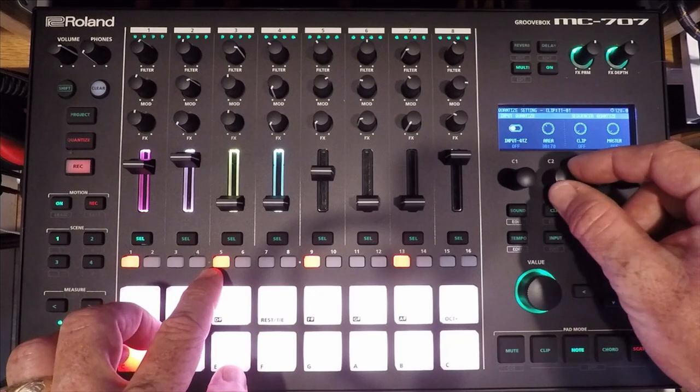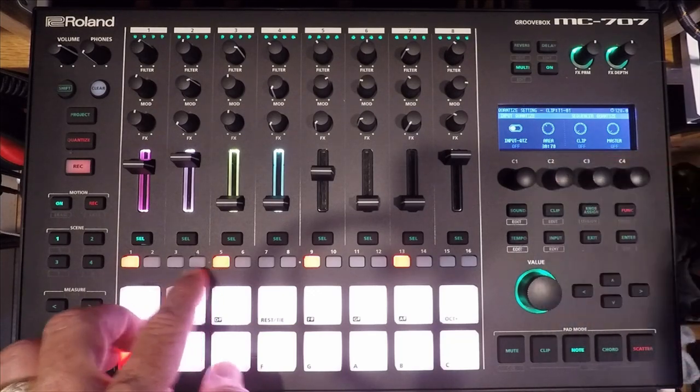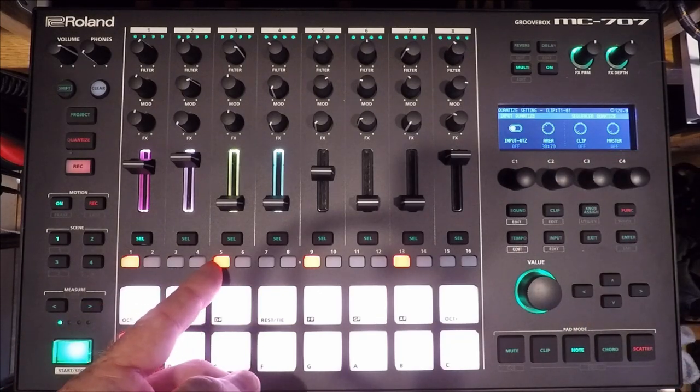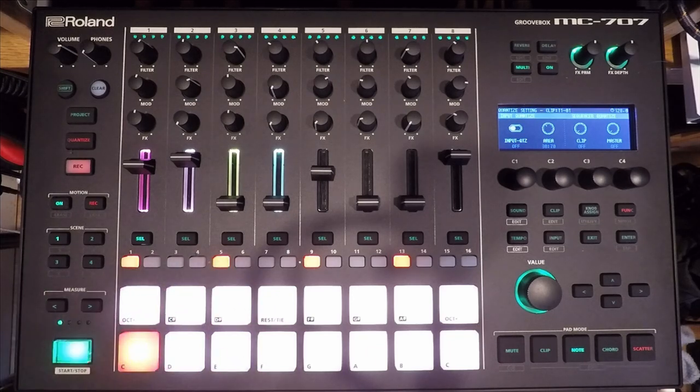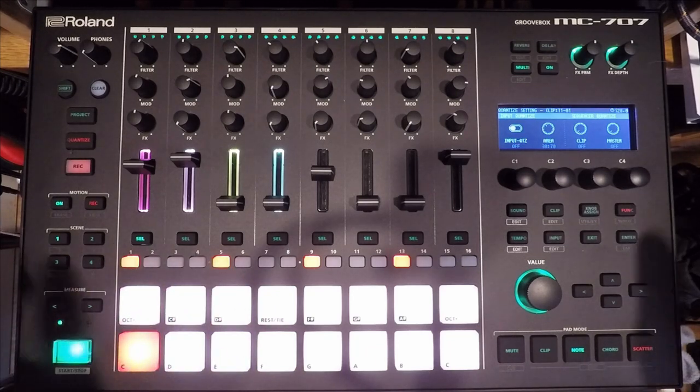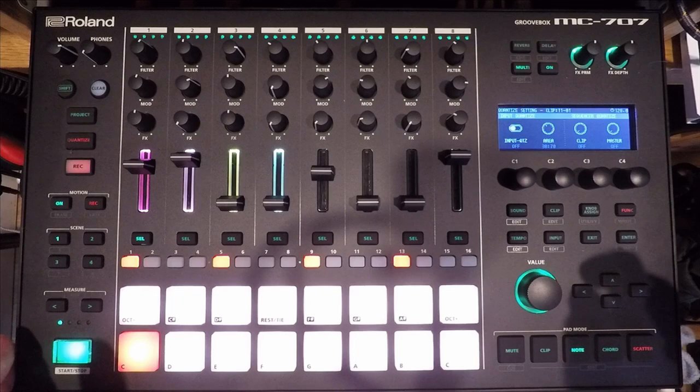So you can adjust this. You can make it even 50-50, 50% before, so half a step before, half a step after. If you're within that range, it will quantize it to you.